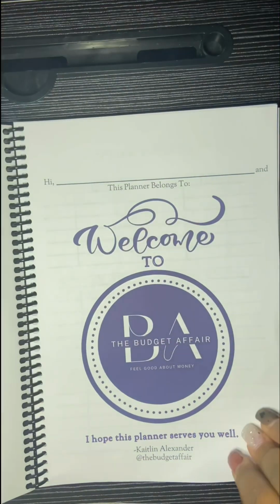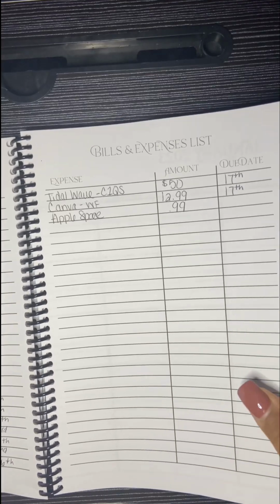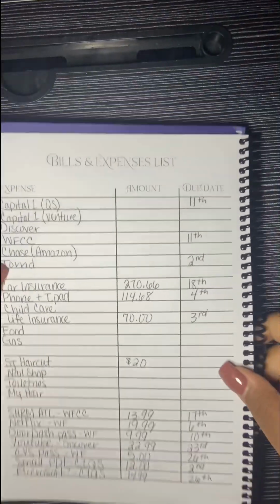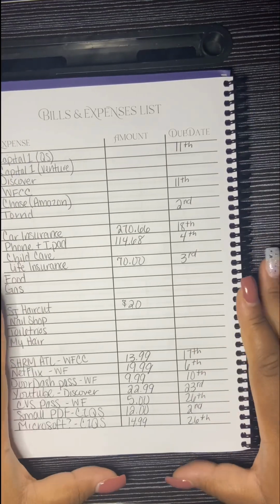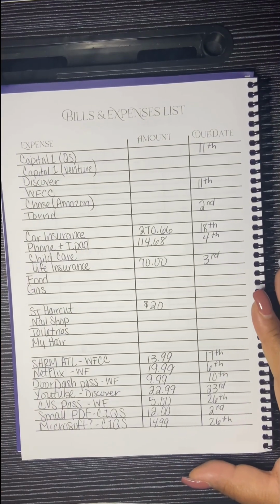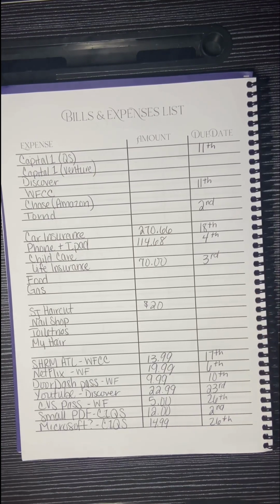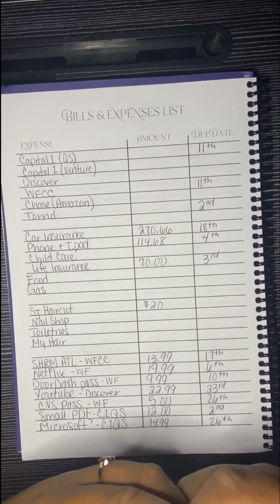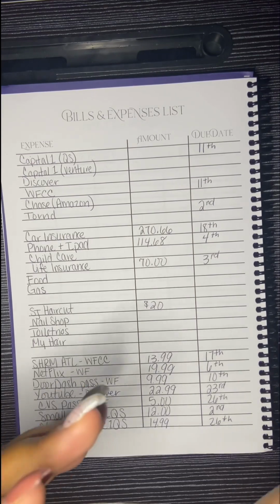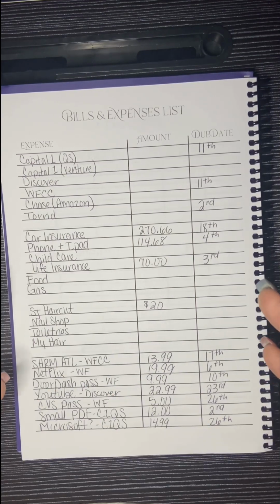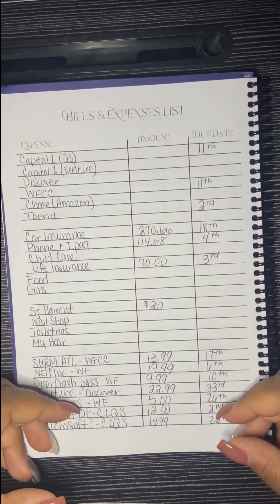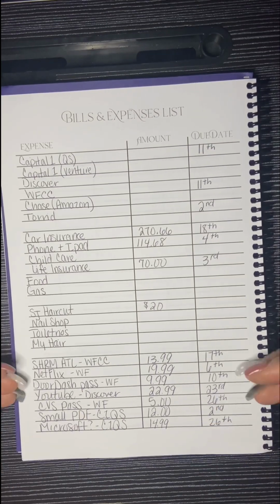Hey y'all, so I wanted to give you all a closer look at my budget for the month of March. I have not physically budgeted in a few months, and so I really needed to pretty much start over. I needed to start from scratch, so to speak. And so the first thing that I did was I listed out all of my expenses and my bills.